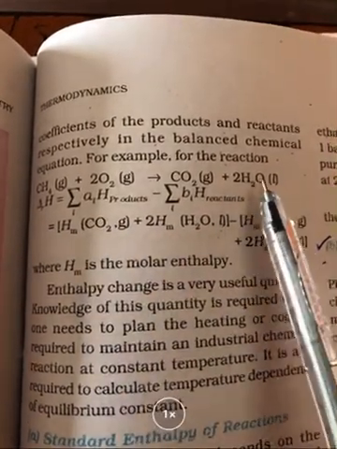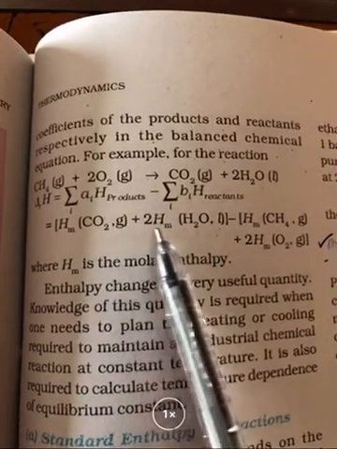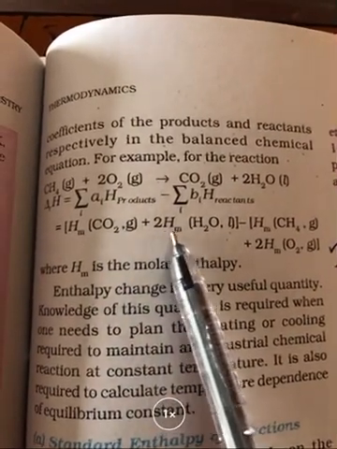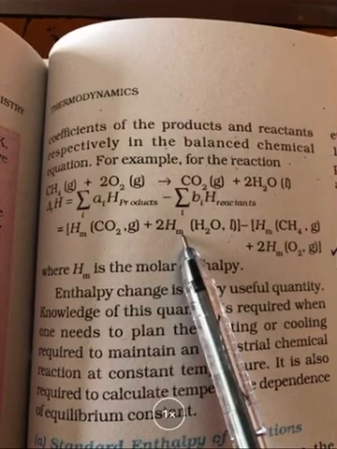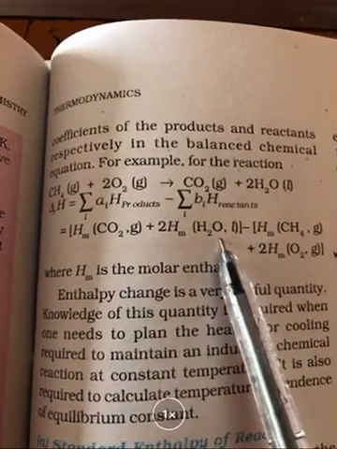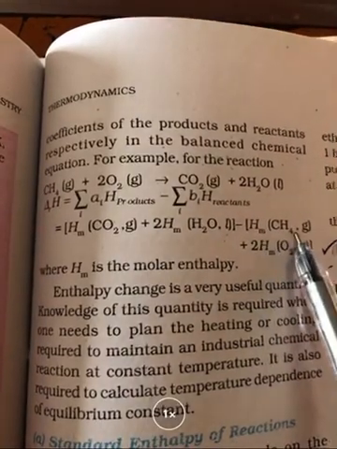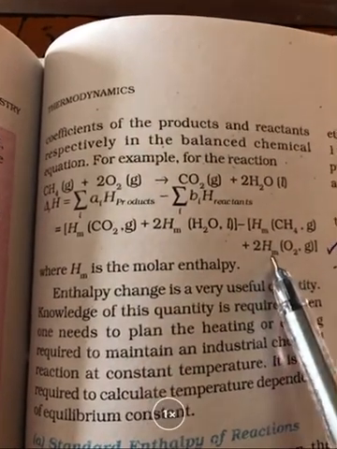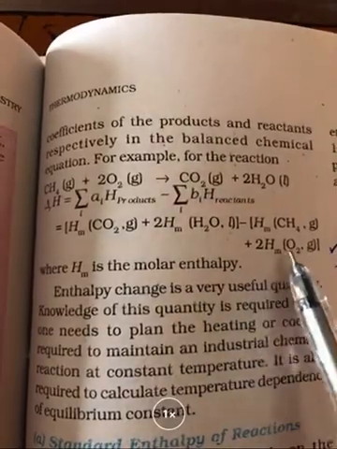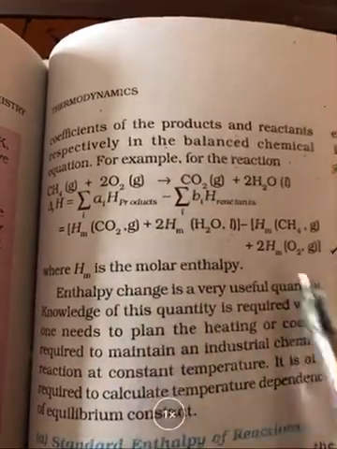for products as 2 moles, or 2 times the molar enthalpy for the water, which is in liquid state, and then minus the molar enthalpy of methane plus the molar enthalpy of oxygen, that is 2 moles. HM is the molar enthalpy.